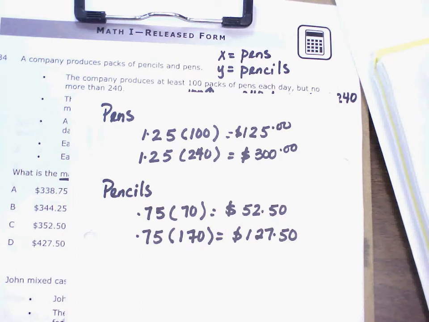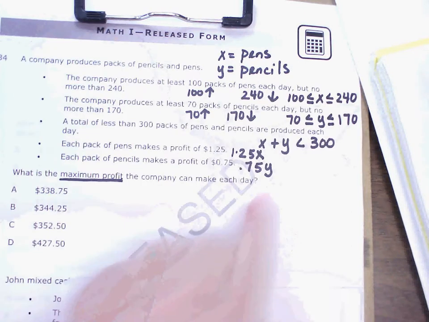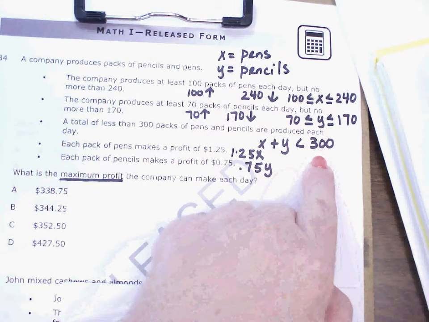No. Thank you, I'm glad somebody said no. So talk to me, Martin. Thank you, because you have to make less than 300 packs. So you cannot just add your maximums up, because you have to follow this right here. That has got to be what? Less than 300 packs.